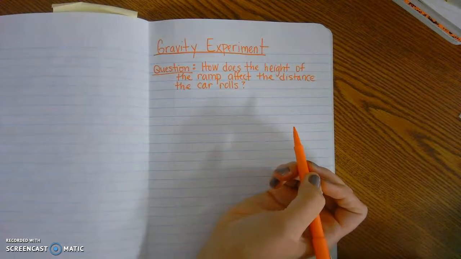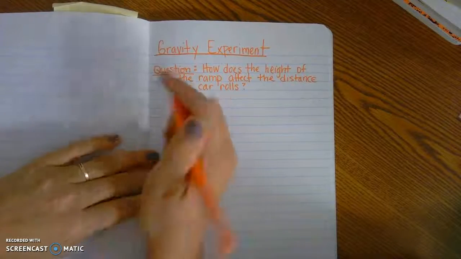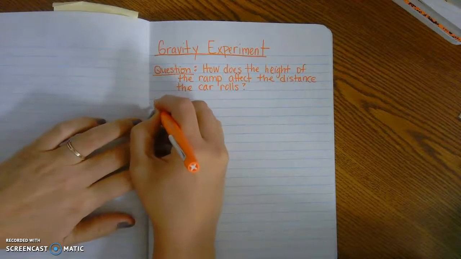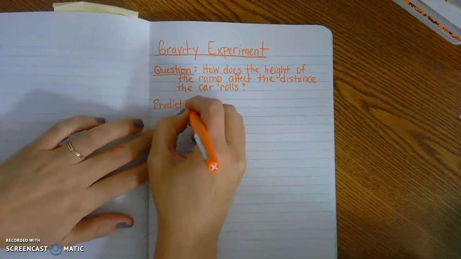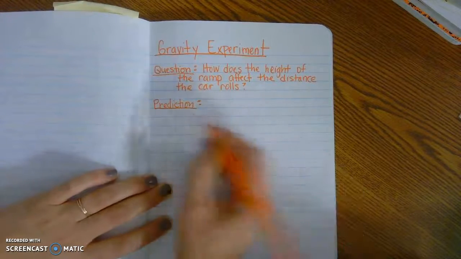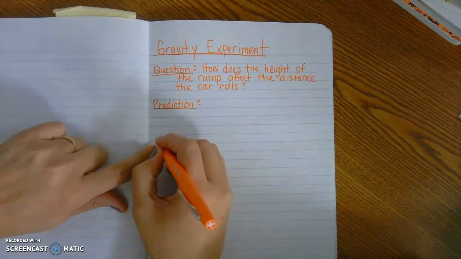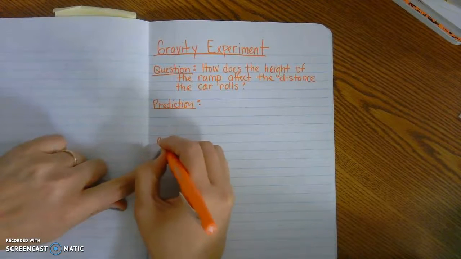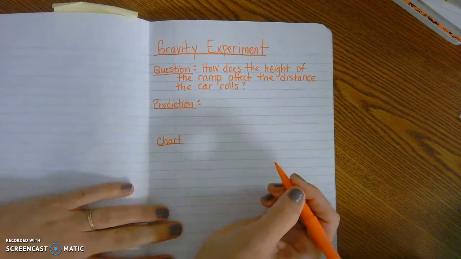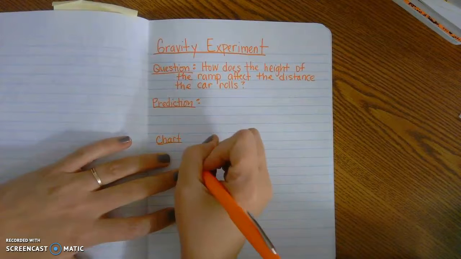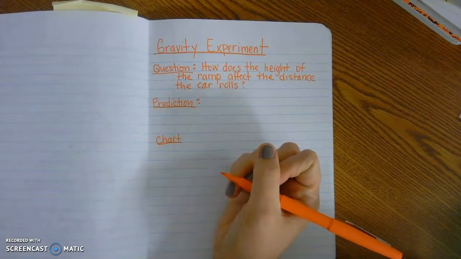Now, let's build a little chart. Leave a little room because you're going to make a prediction here in a minute, but you need to know how we're going to set this up first. So leave maybe 4 lines. That'd probably be enough. All right, so let's draw ourselves the chart. This will help you understand what we're going to be testing. The first thing is you need to know the height of the 3 ramps, because we're going to make 3 different ramps together.